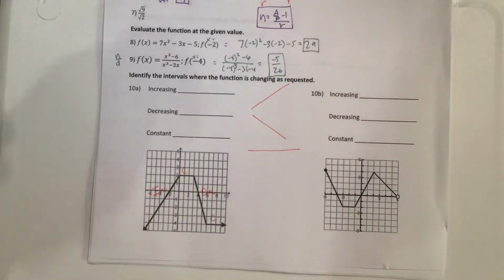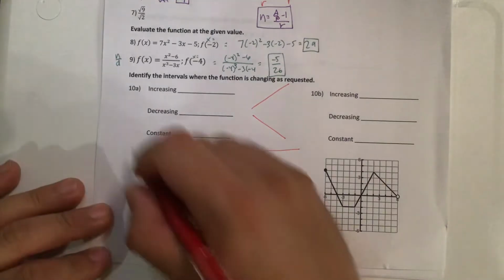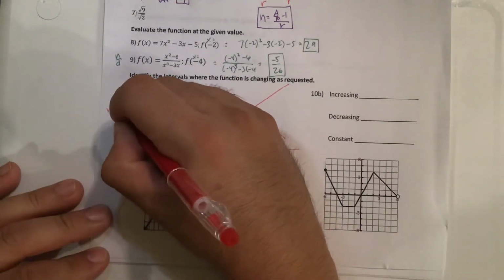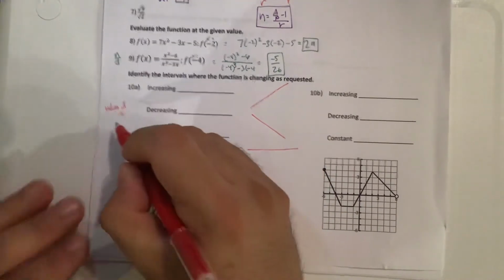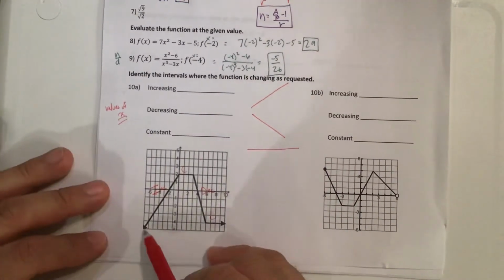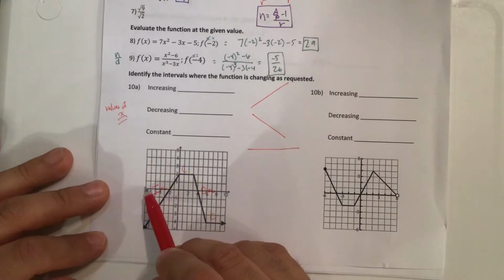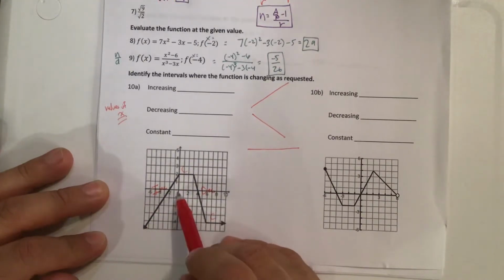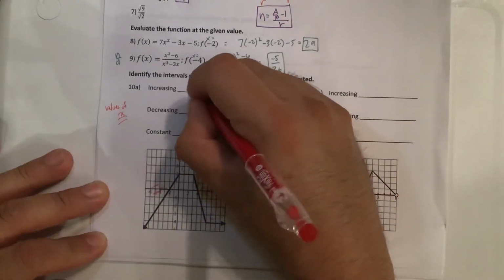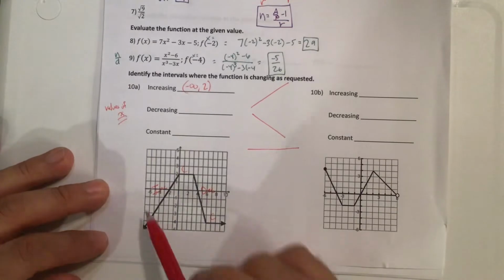Now, where is it increasing? Once again, this is with the values of x, our intervals of x. The most important thing is we're using the intervals of x. So this starts at -infinity on the x-axis, and it goes all the way to this value, where x is 2. So -infinity to 2, that's where it's increasing. Use parentheses here. And that's the only place it's increasing.